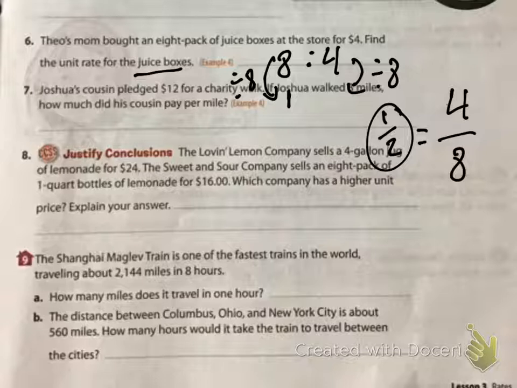Malia? Each juice box cost. If 8 juice boxes cost $4, how much does each juice box cost, Hannah? Each juice box costs $0.50, or 50 cents.